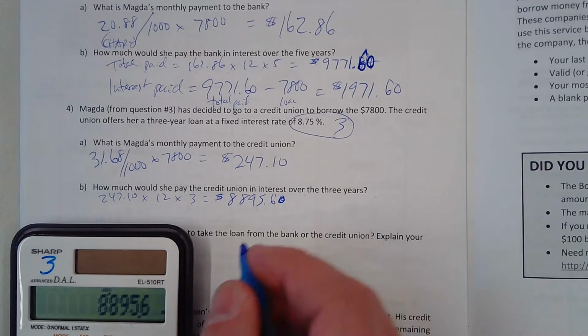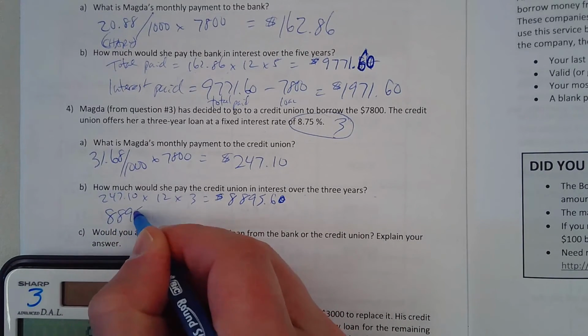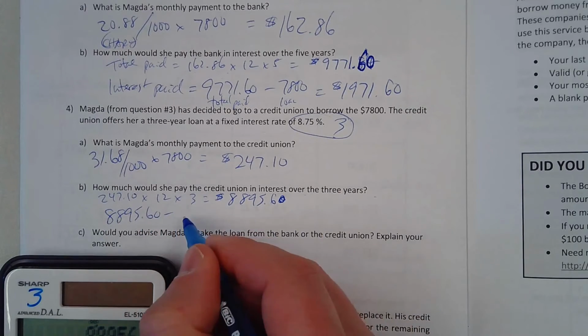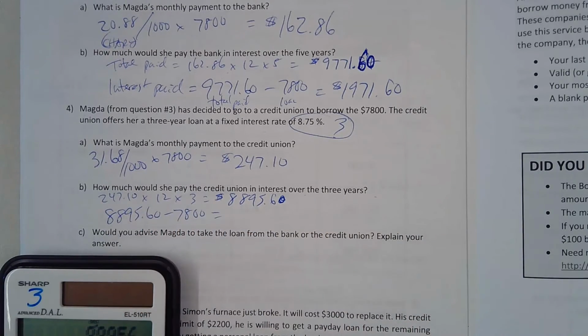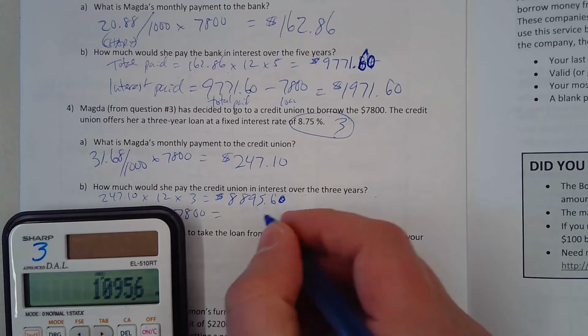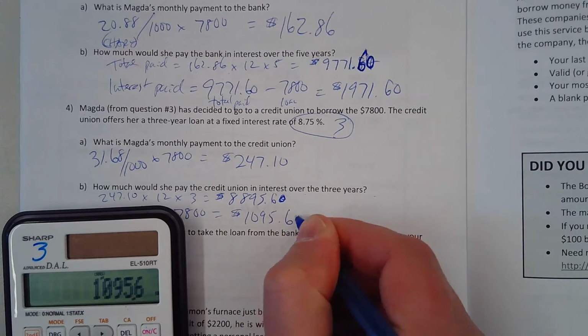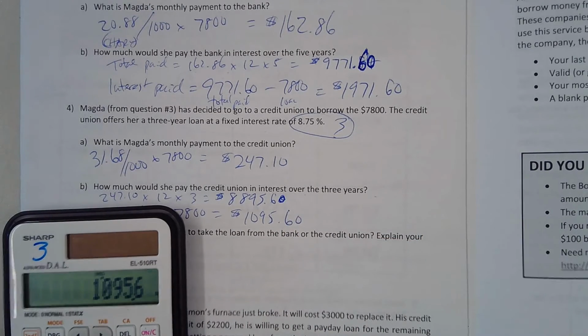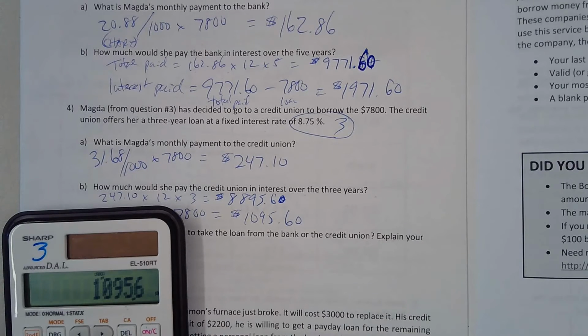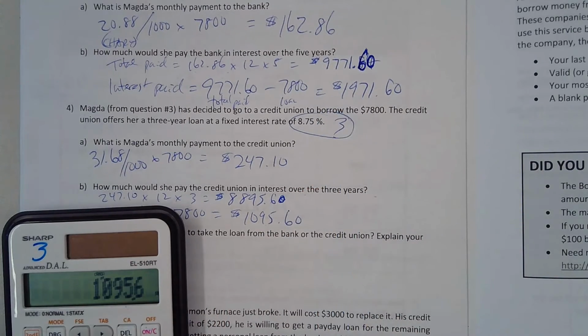Yeah. Okay, and then we're going to subtract the loan amount from that, which was $7,800. $1,095.60. Yeah. So notice that Magda paid significantly less money to the credit union than she paid to the bank in the first question.